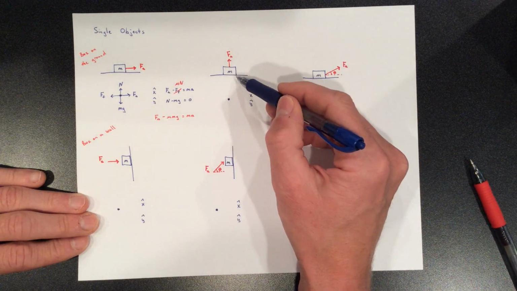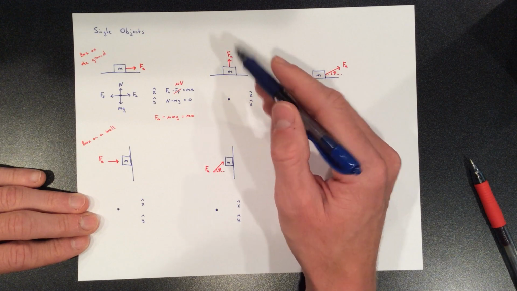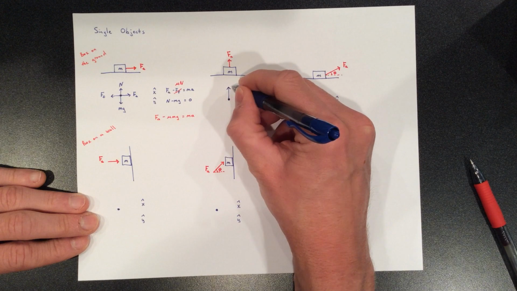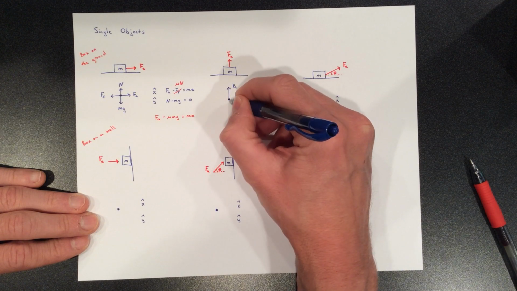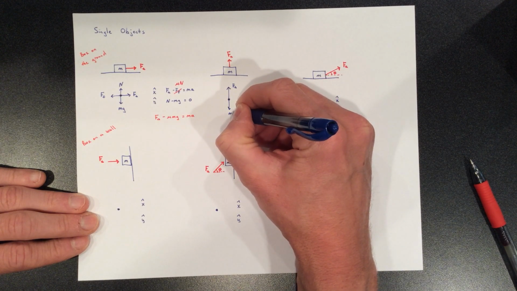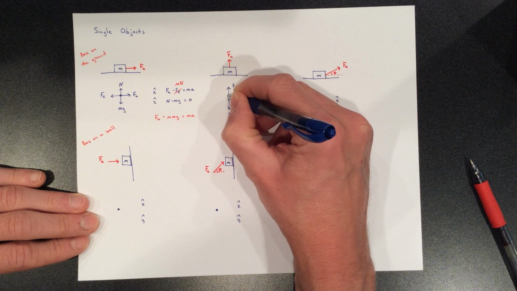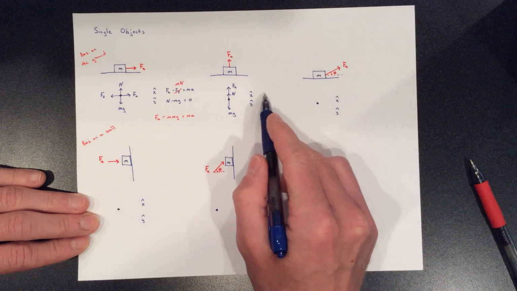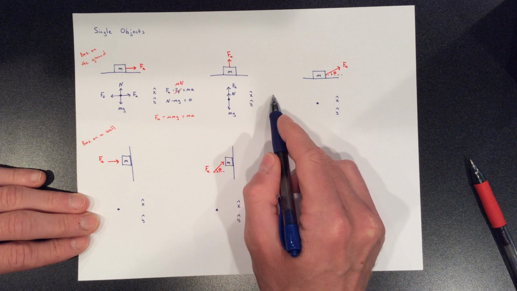We have a box on the ground, and we have some applied force pulling up. Okay, so we have some applied force, which is up. We have gravity, which is down. And then we have the normal force, which is up. Okay, there are no forces in the x direction, so we don't have to worry about that.